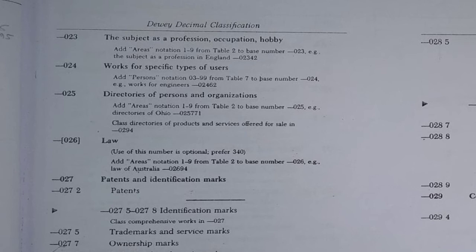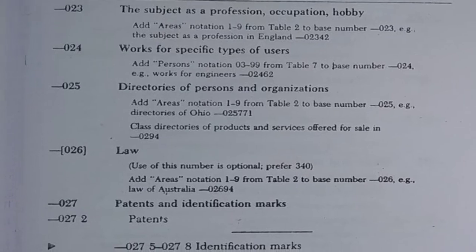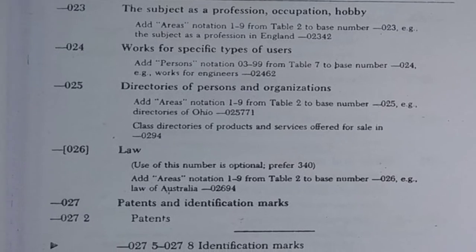So there is one characteristic of the notation. Before every notation you can find a 0, and before the 0 of every notation you can find a dash. Here the dash indicates that you cannot use the standard subdivision alone. Dash means before the notation of standard subdivision there is some other notation, and after that notation you can use it.